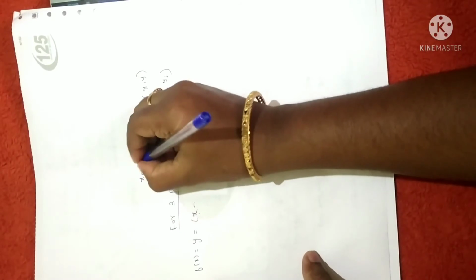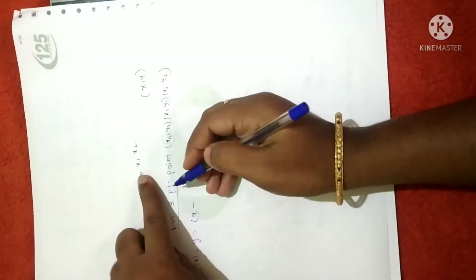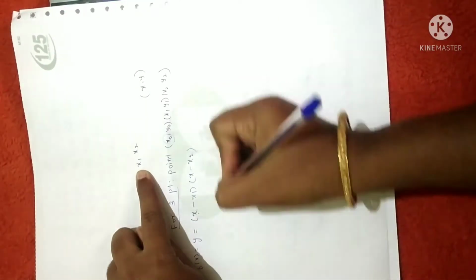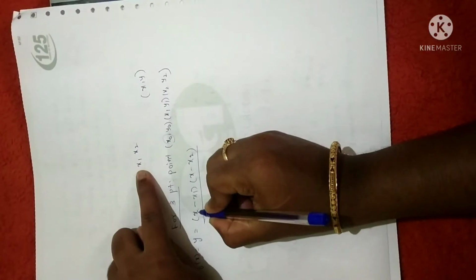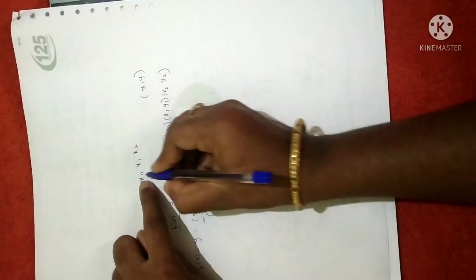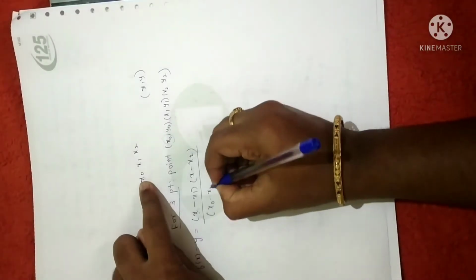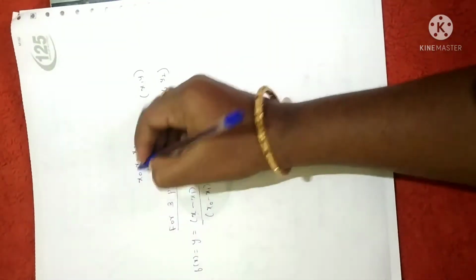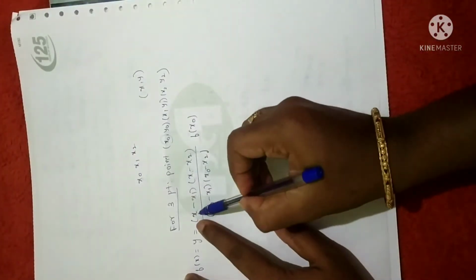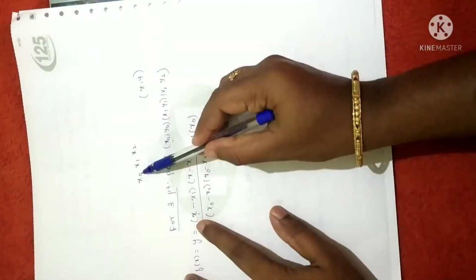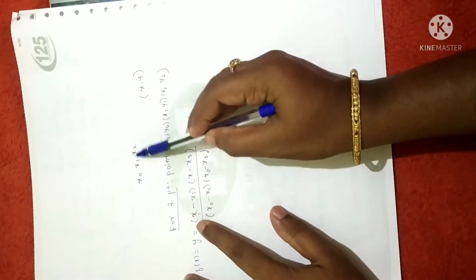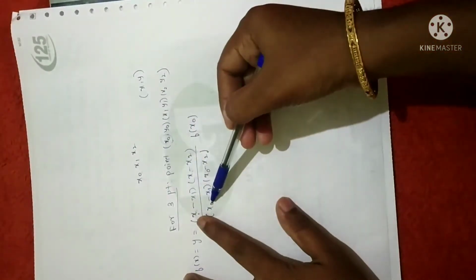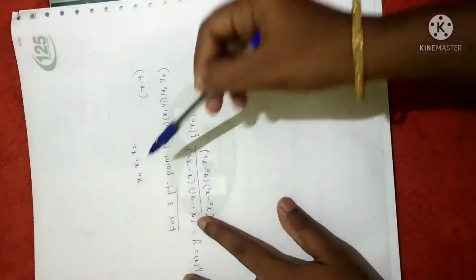See here, coordinates are x0, x1, x2, right? Now you just leave x0, subtract x1 and x2: (x minus x1)(x minus x2). Whatever the value you have in the numerator, only in place of x you replace x0 now: (x0 minus x1)(x0 minus x2) into f of the first value. I'll just repeat once again. First you write x and list the x values on one side. So first value you leave it. Subtract the numerator with the remaining values. In the denominator, in place of x, replace the first value, and in the function also replace the first value.